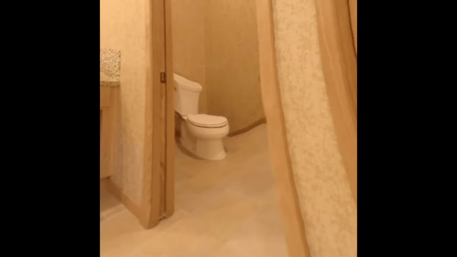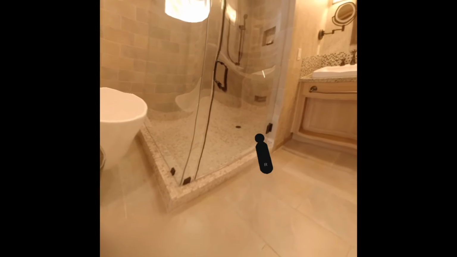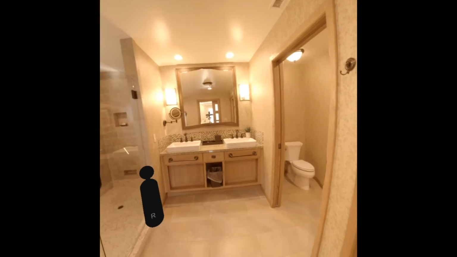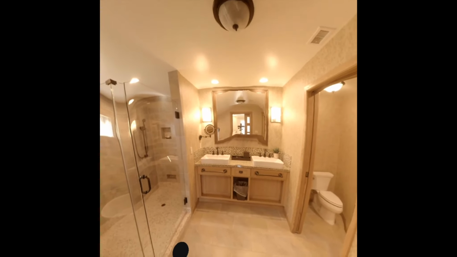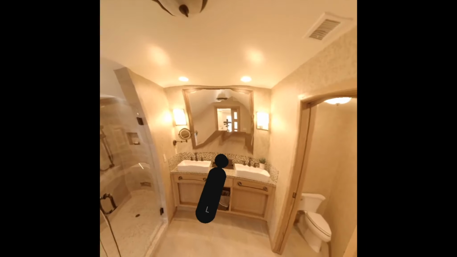Turn the lighting off. Again, the interesting thing with the reflections happens here. You can see the reflection goes deep into the wall. There's the camera itself, right there. It's the GoPro Odyssey rig.